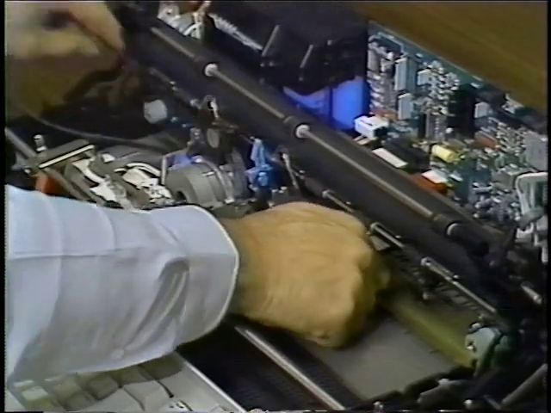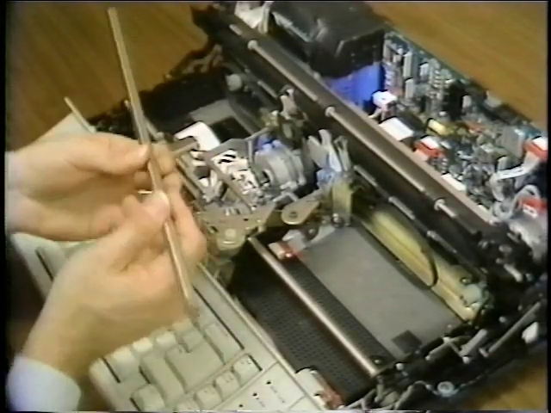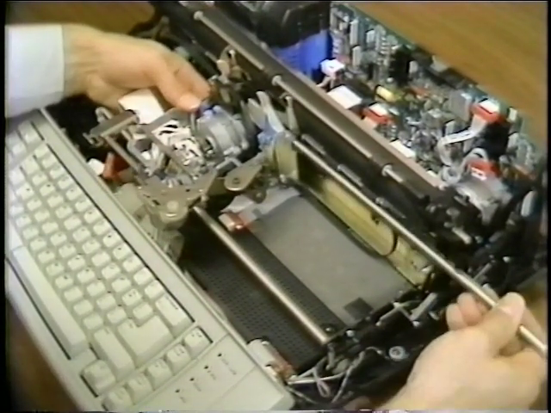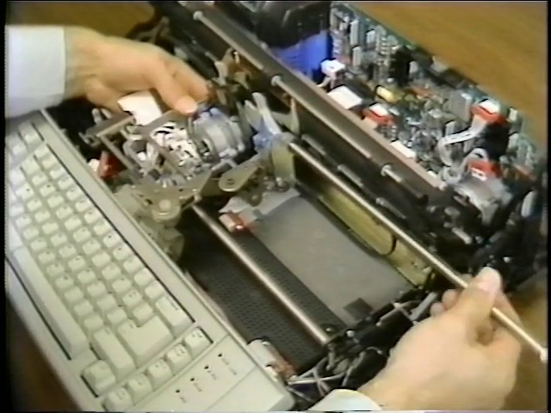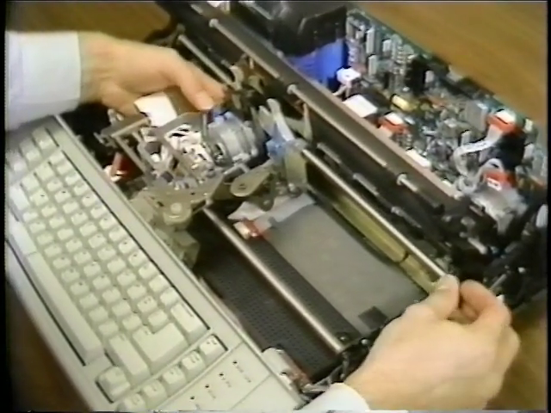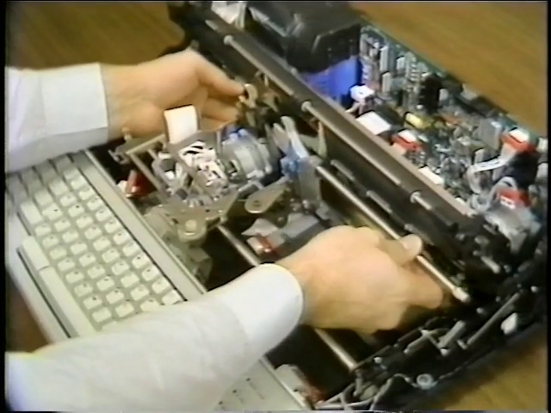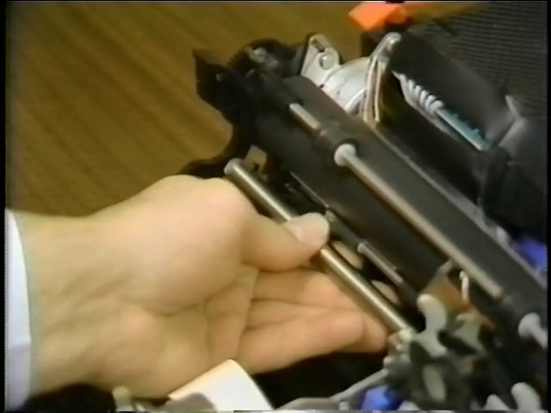Hold the carrier shaft so the end with the large flat is to the right. Then slide the shaft through the carrier from the right side. Next, push the carrier shaft into the right side frame and slide it through until it stops. Do not force the shaft beyond the stop.